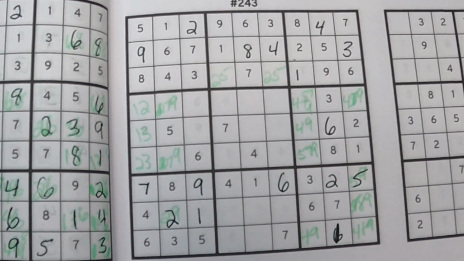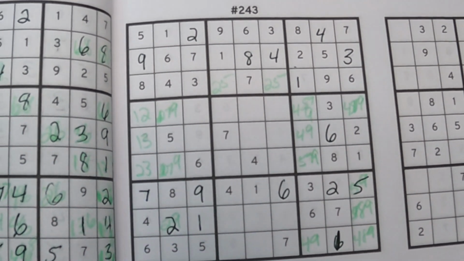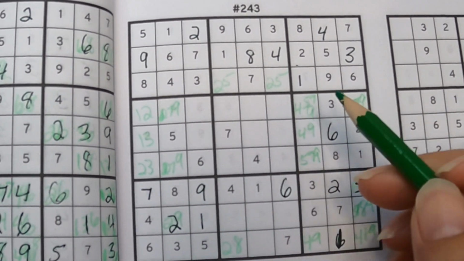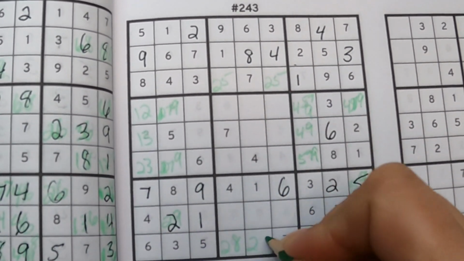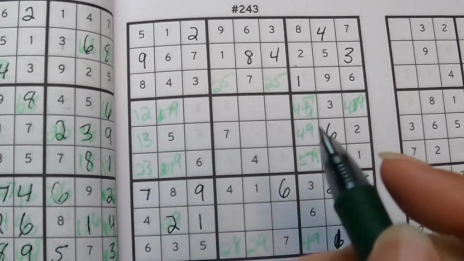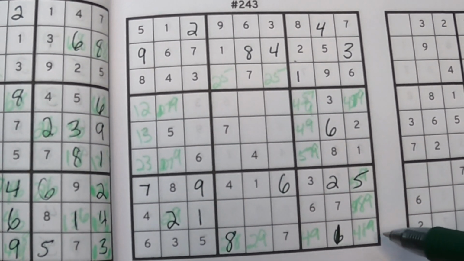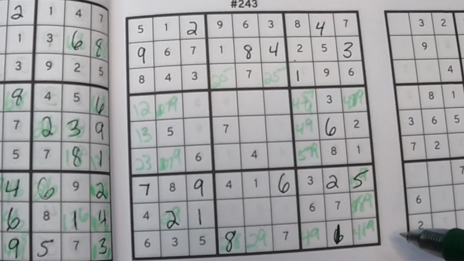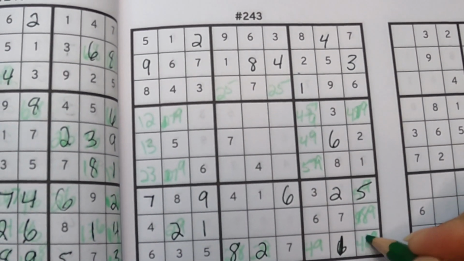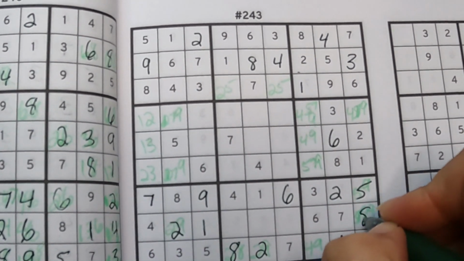For this row now, we're missing 2, 4, 8, and 9. We've got 4 and 9 here, so 2, 8. 4 and 8 here, so 2, 9. So it looks like the only place our 8 can be in that row is here. The only place the 2 can be is here. Get rid of this 8. Now if we look back here, the only place the 8 can be is here.